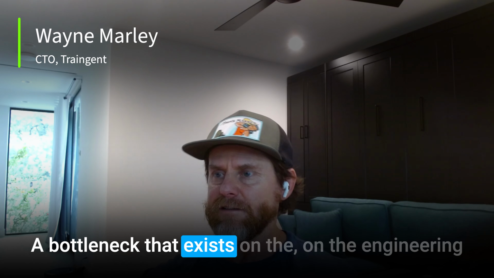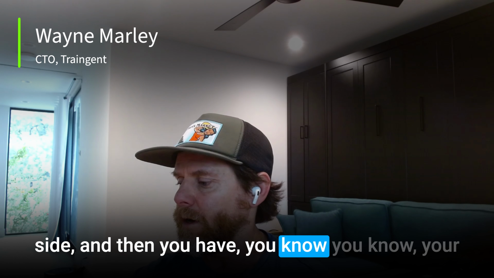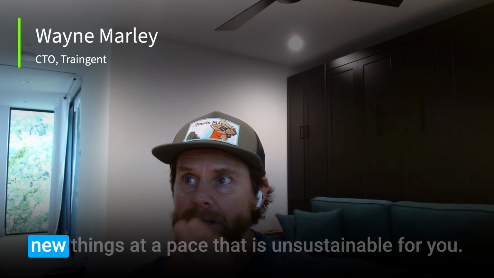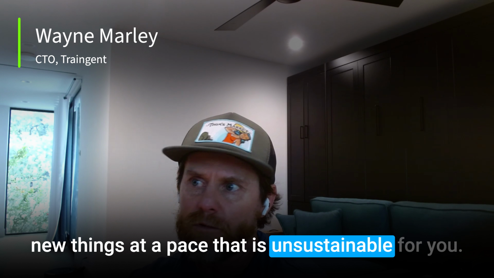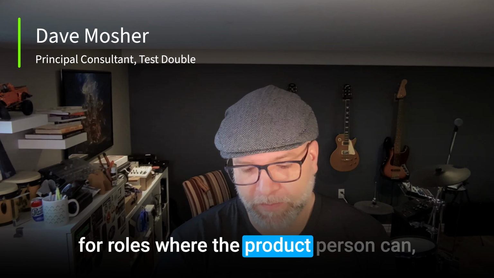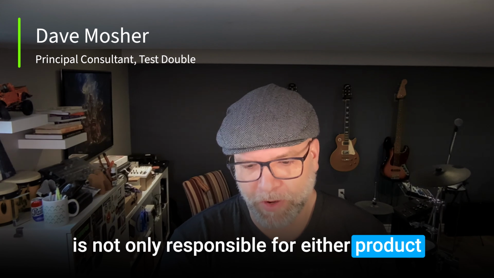A bottleneck that exists on the engineering side, and then you have your product team that's churning out new features and iterating on new features and coming up with new things at a pace that is unsustainable. There's this huge unlock that's happening for roles where the product person is not only responsible for product strategy or vision, they can prototype, and then you have a system that enables that to flow through into code that can auto deploy in a staging environment or a preview deploy, and then you can play with it. So you shorten the loop in time from idea to, oh, let's see how this works in the system.